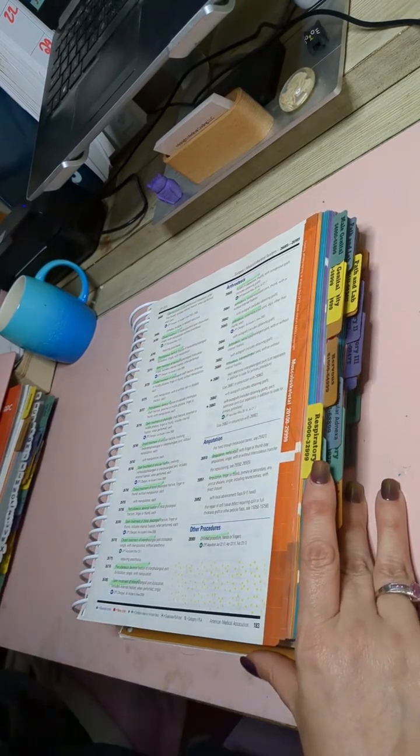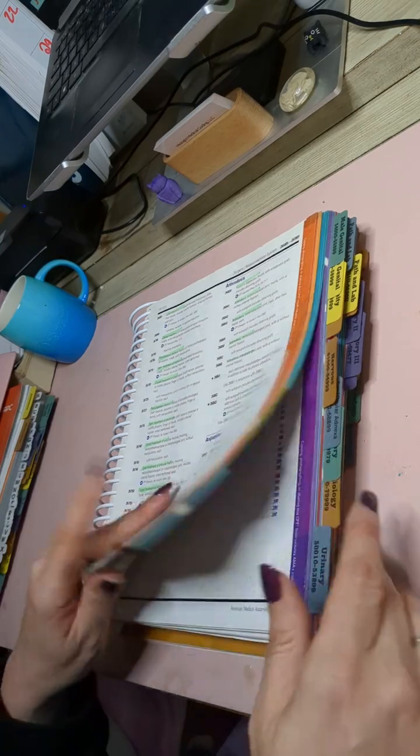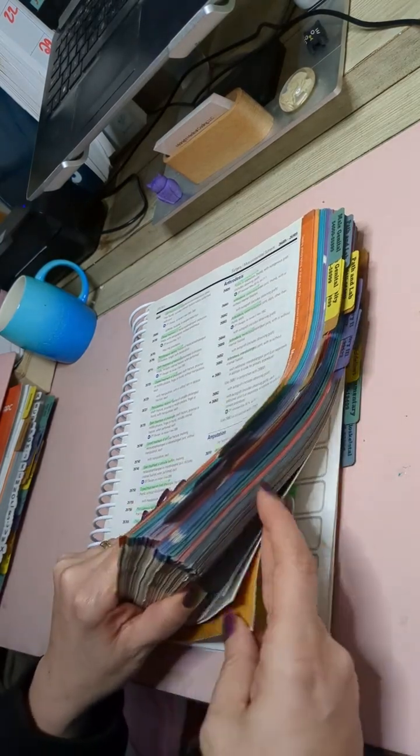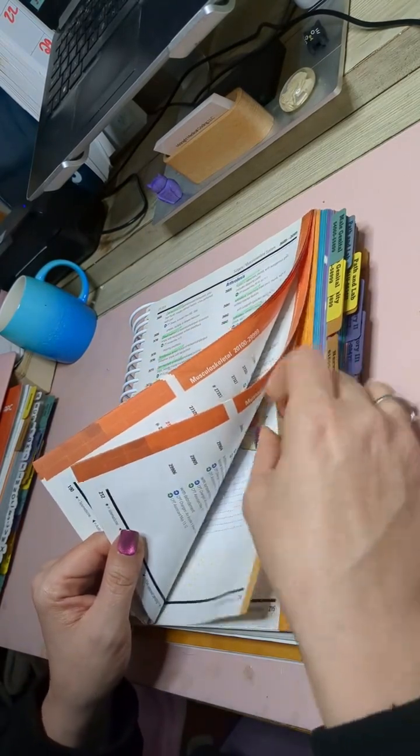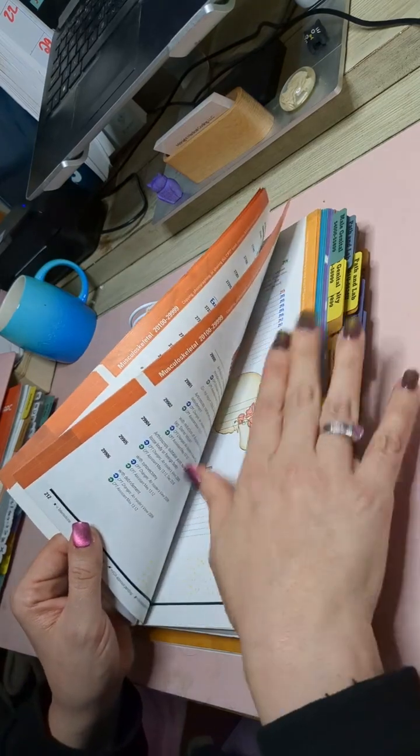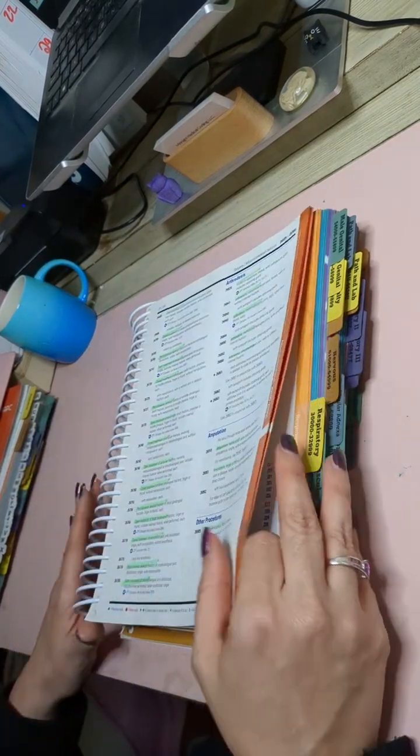Okay, so there's a comment. They said they prefer us to use the tabs to section and mark everything because it's removable. I mean, I don't know about the tabs that the CPT book comes with. Okay, my tabs that I make, if you try to peel these off, you'll probably rip your book. So, I don't know.